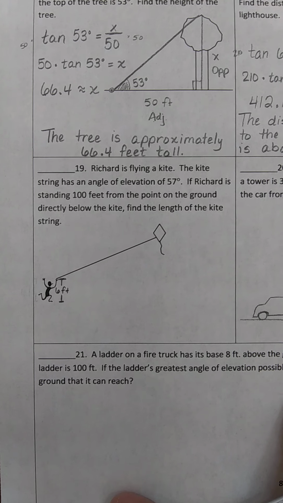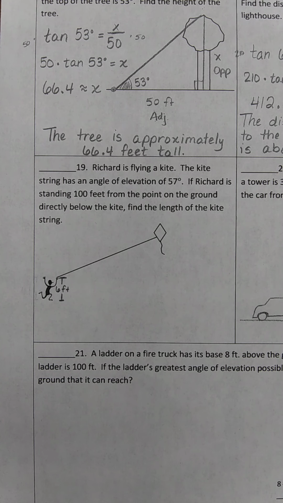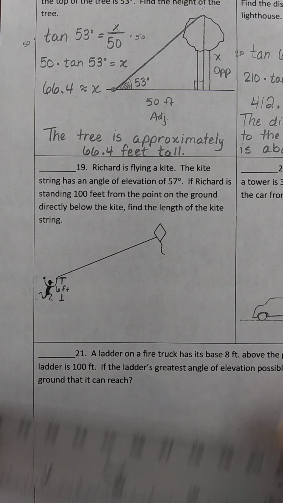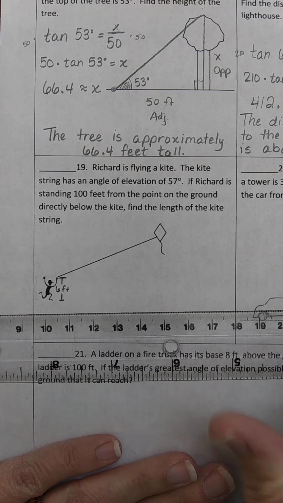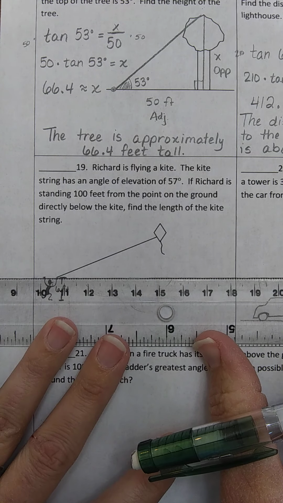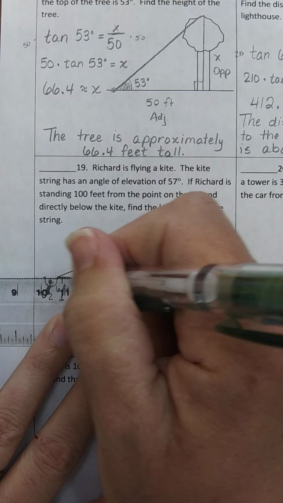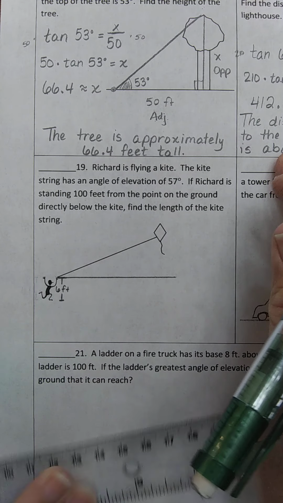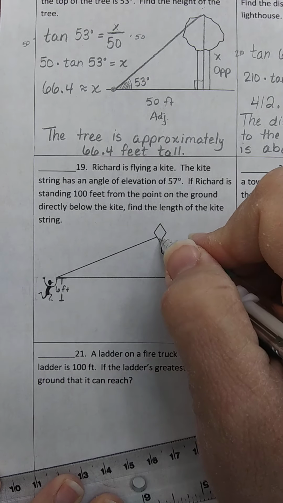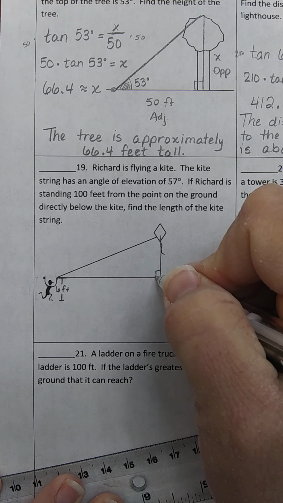All right, Richard is flying a kite. The kite has a string that is at an angle of elevation of 57 degrees. Now, here, there's the base of the string, and it's going to come down and make our 90 degrees here.